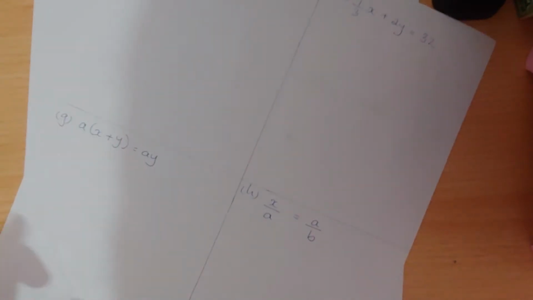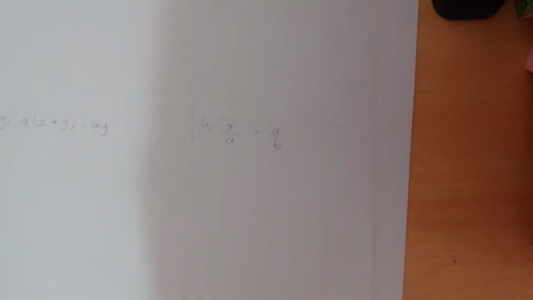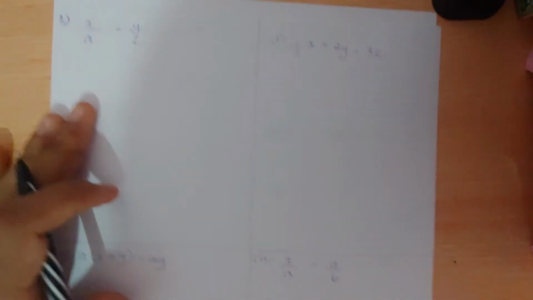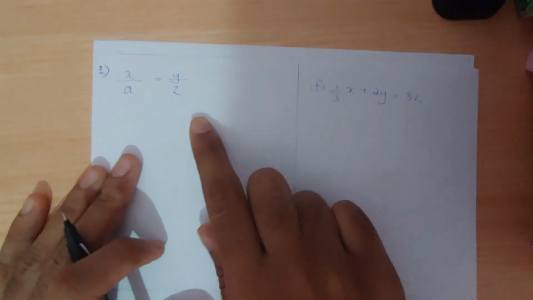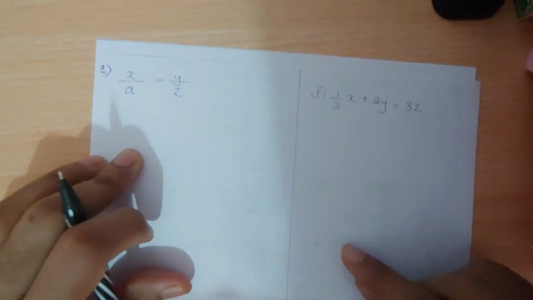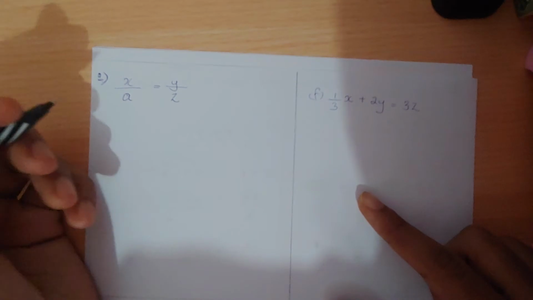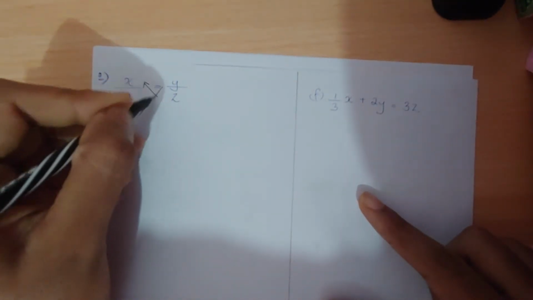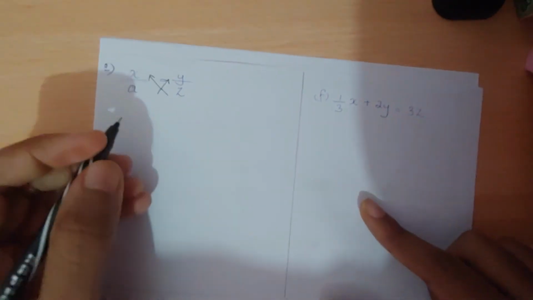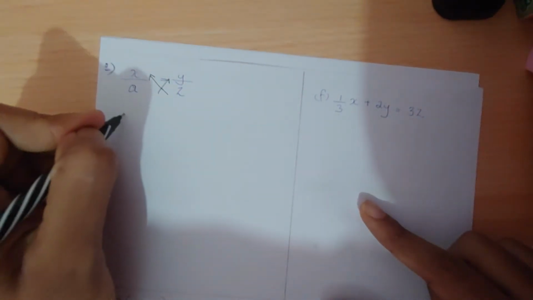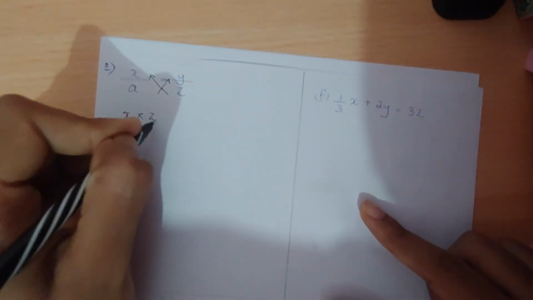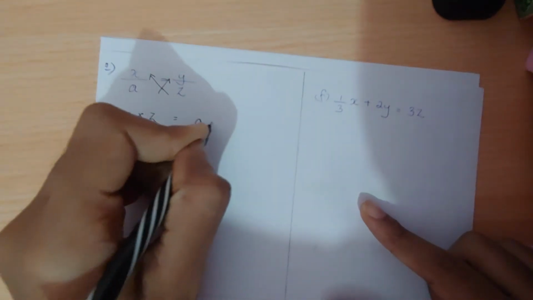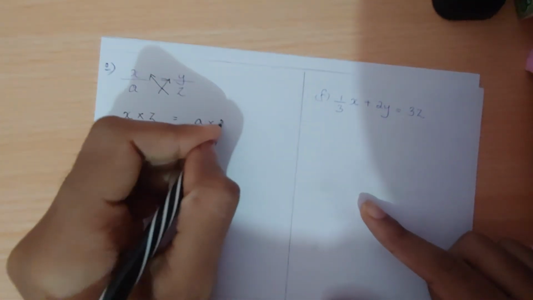Then, partie E, vous avez two fractions, and at the middle you have an equal sign. Again, when you have such type of question, you just simply do a cross multiplication, right? Which means you have x times z is equal to a times y.